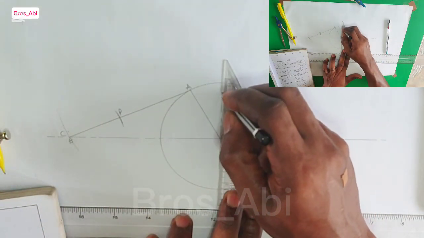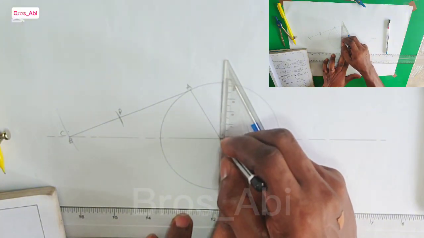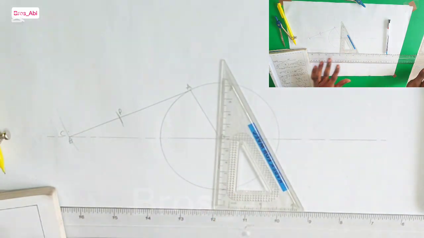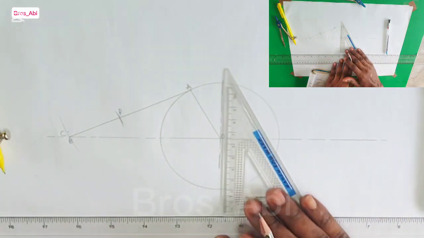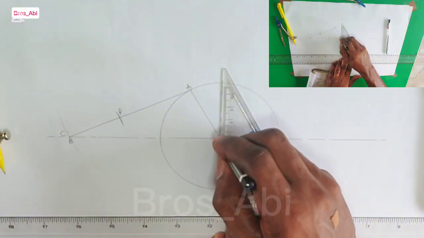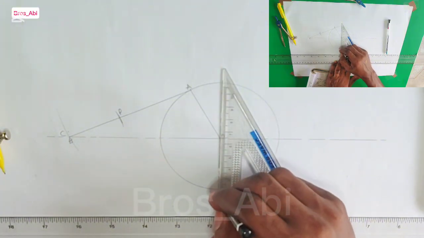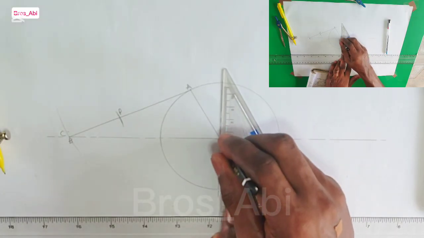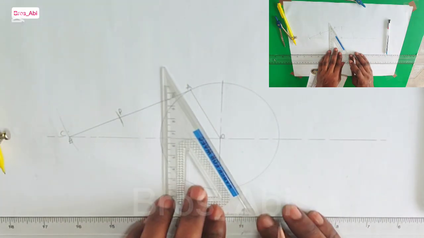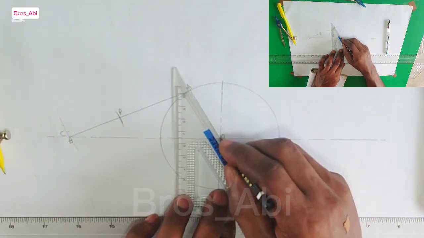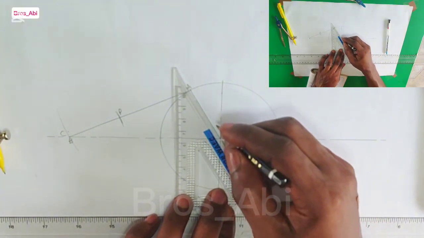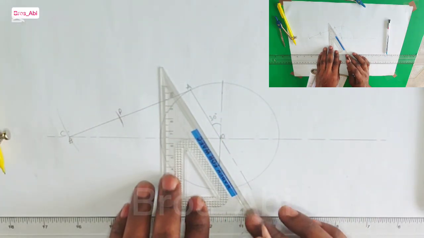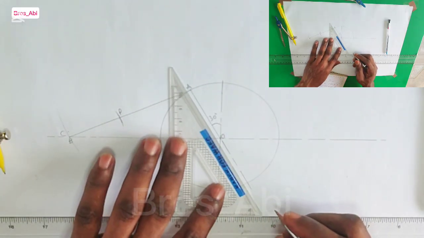Now I'm going to divide my circle into 12 equal parts. Remember the angle here is 30 degrees, so the angle between every two points is going to be 30 degrees.